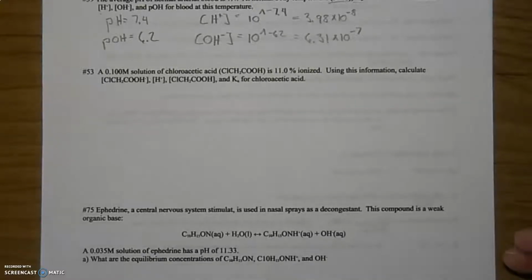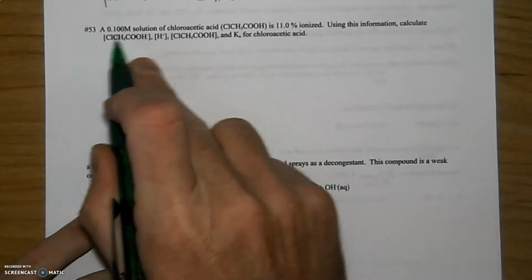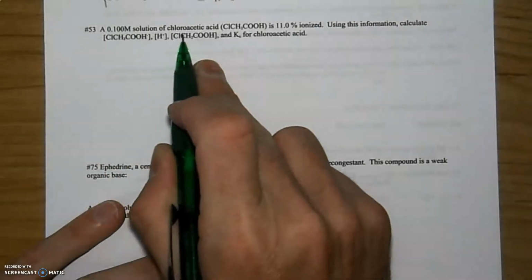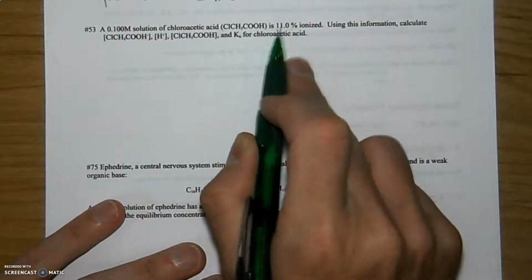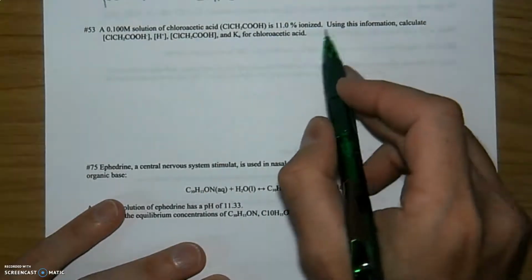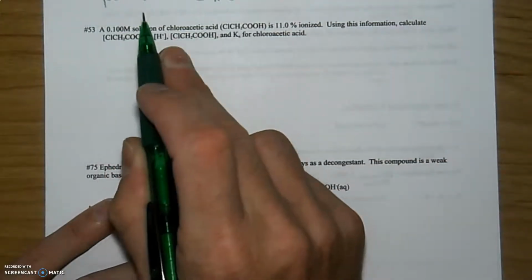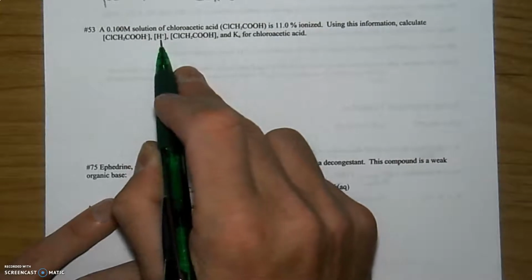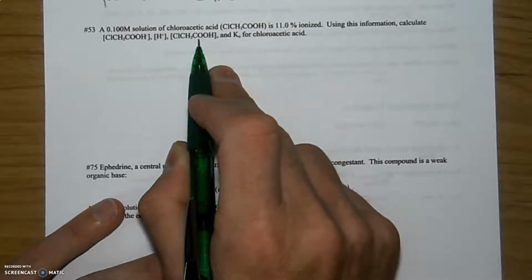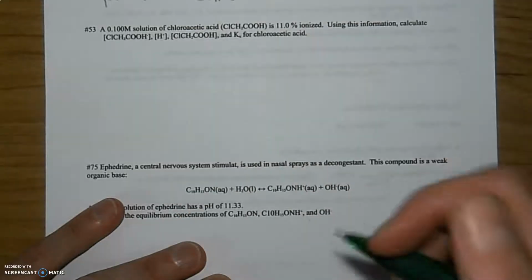Okay, we're going to start this first lecture off by looking at number 53. In a 0.1 molarity solution of chloroacetic acid, it's 11% ionized at equilibrium. Using this information, calculate the concentration of the ion, the acid, and the original substance, and the Ka for this chloroacetic acid.